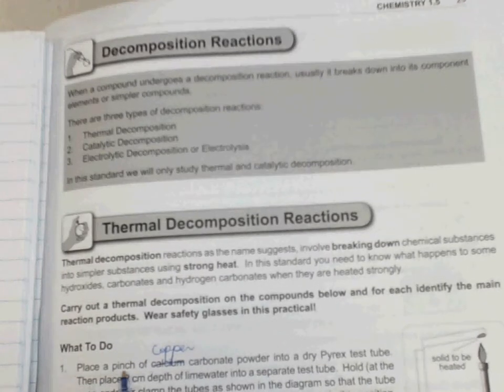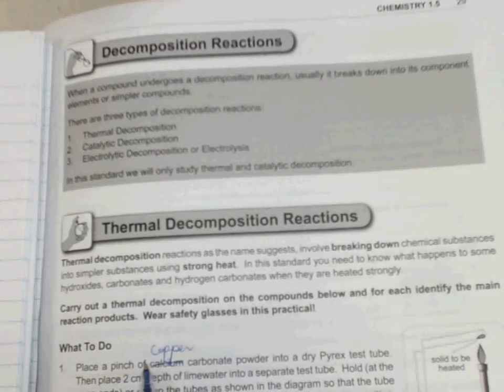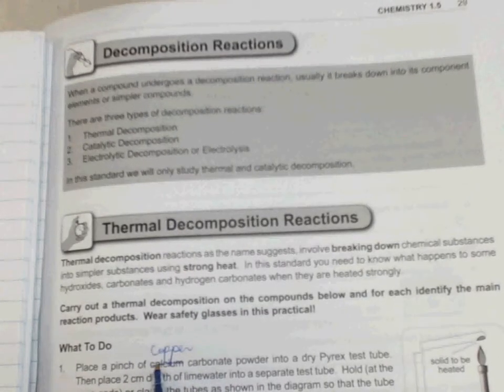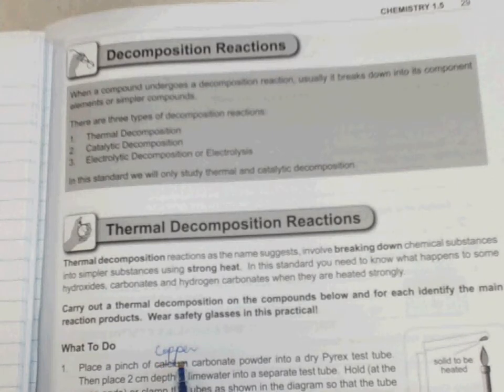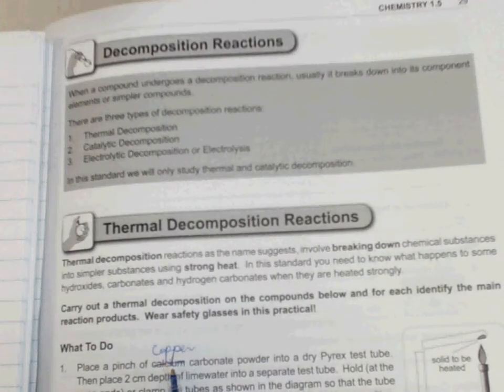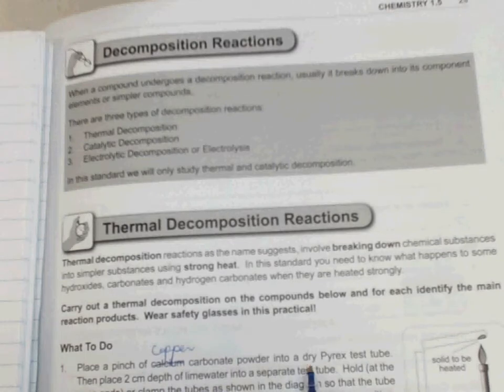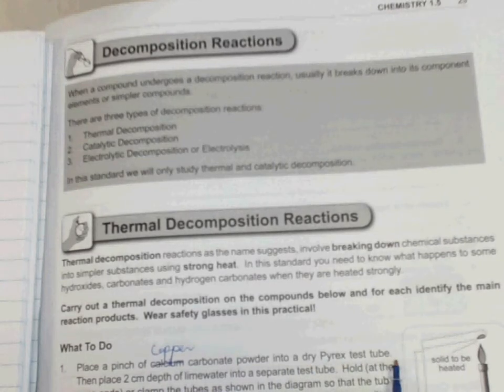So I will read this for you. It says, place a pinch of copper carbonate. So you do the same thing that I've done in the book. You strike out calcium and you write copper there. So copper carbonate powder into a dry Pyrex test tube, which is that boiling tube.